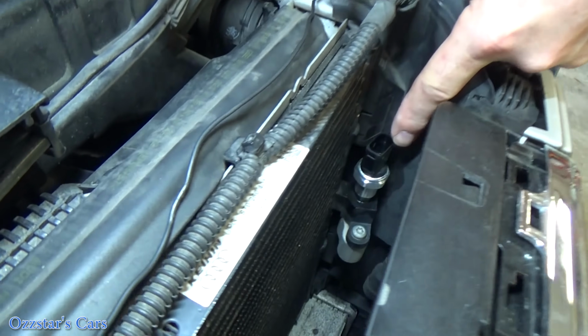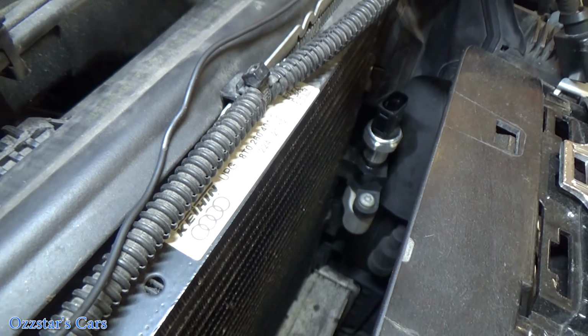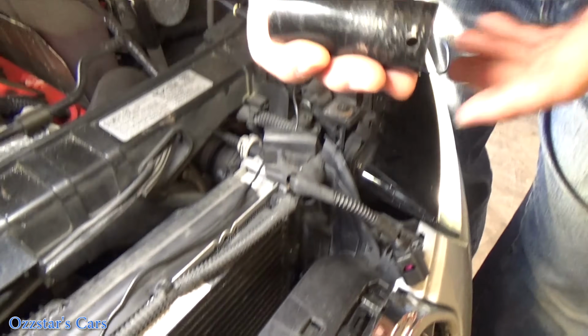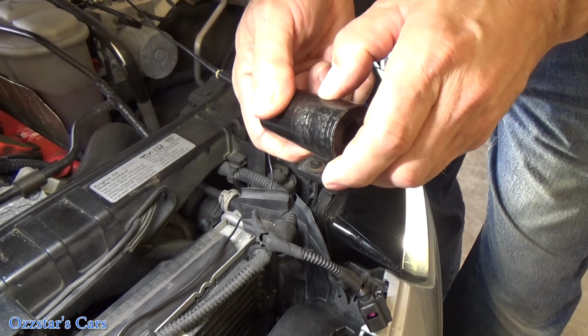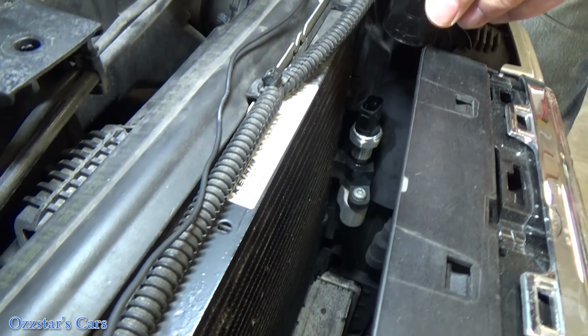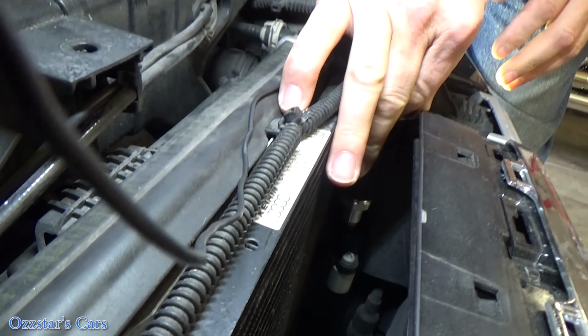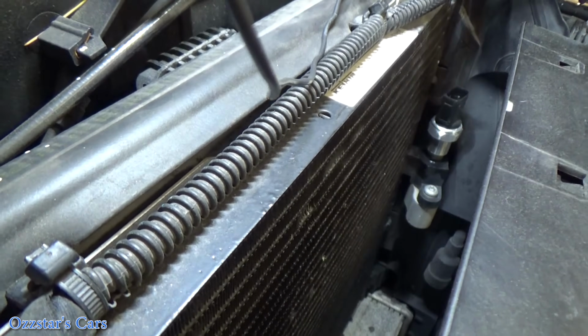That's the sensor. Now when you remove this, you take a 24mm socket. It doesn't have to be an impact, but it's got to be deep, it will work better for you. A deep socket. I put an extension on here. This one happens to be 1/2-inch drive, 6-inch. Just slip it right down over top. In fact, let me show you up here.